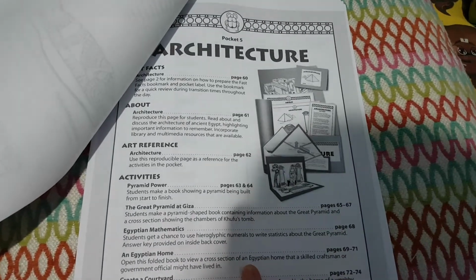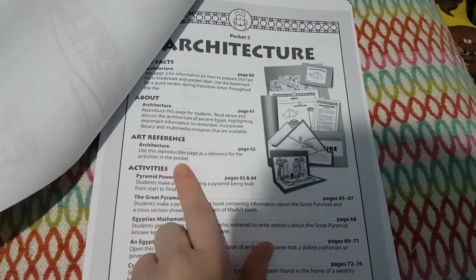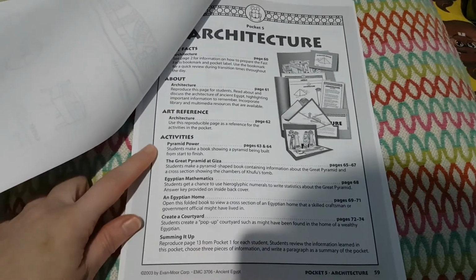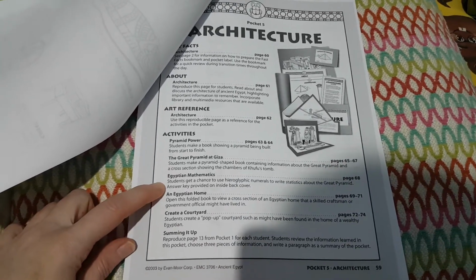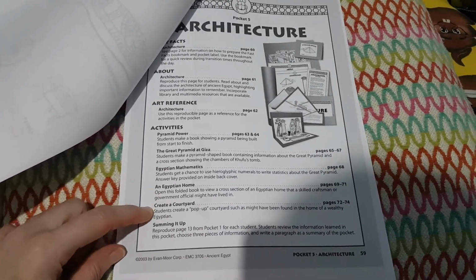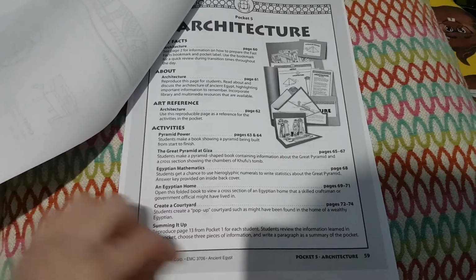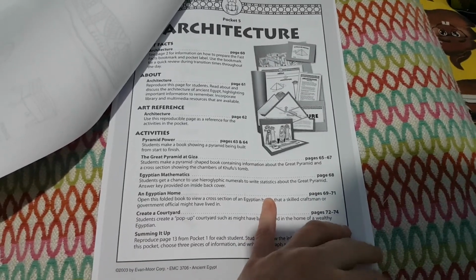So in this one you've got facts, a reference, and then there's all these different activities. We've got pyramid power, the Great Pyramid of Giza, Egyptian mathematics, an Egyptian home, create a courtyard, and then a final sum it up page where you can talk about what you've done.